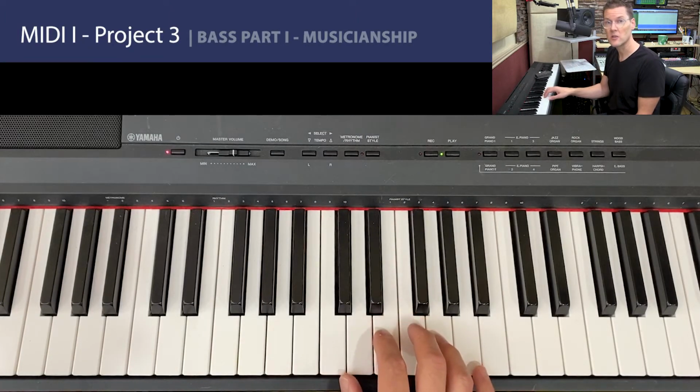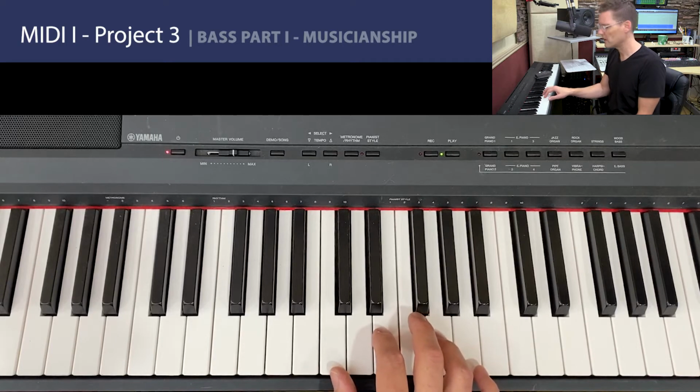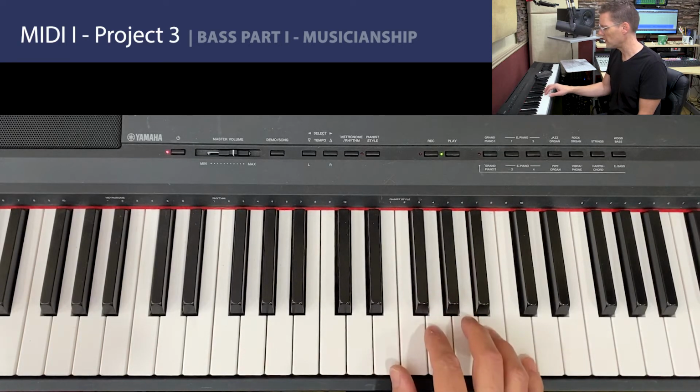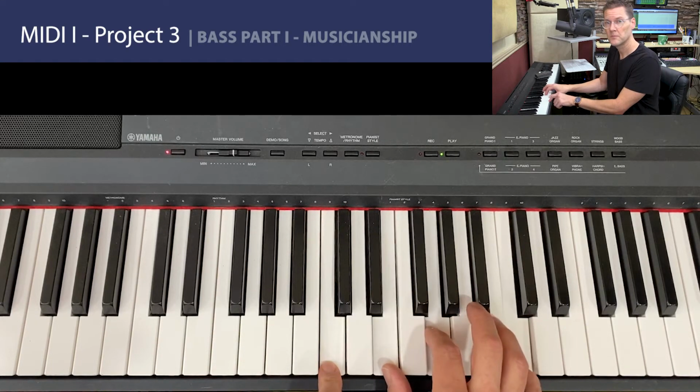So here we have that C chord. And I'm just going to invert it, move this one up to the top, and play it this way. Okay, it's still a C chord. So if I play the C on the bottom, it's a C major chord.